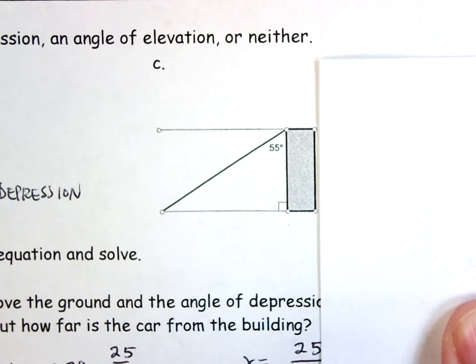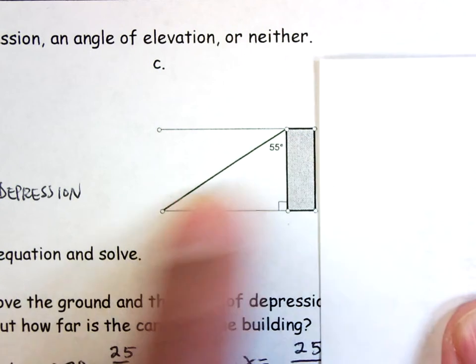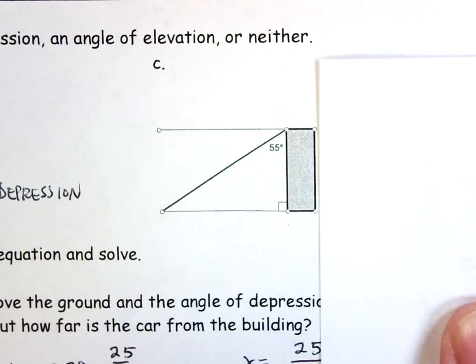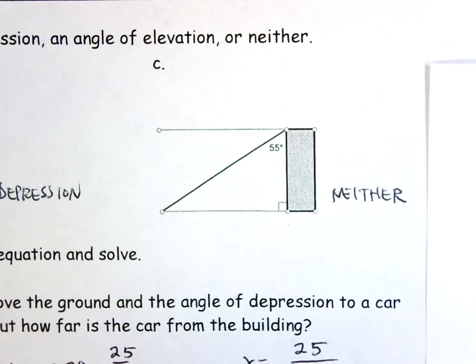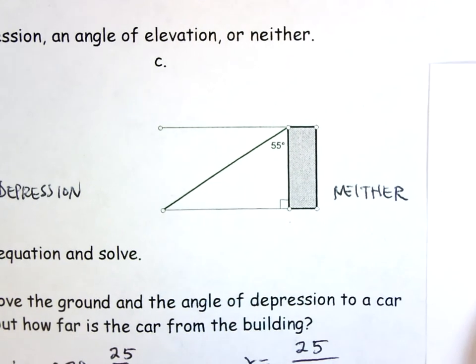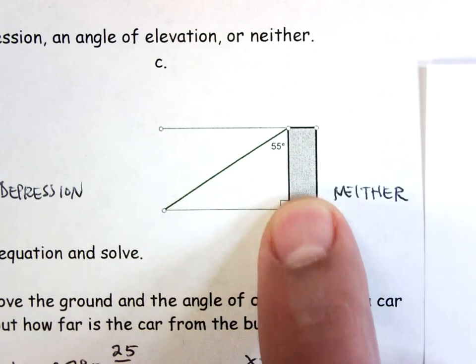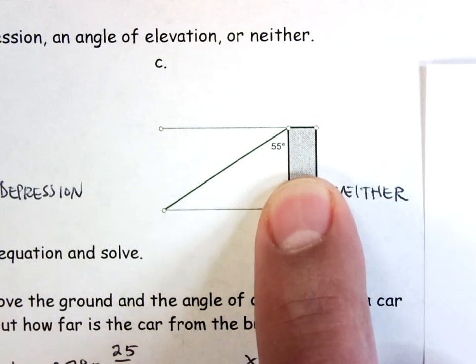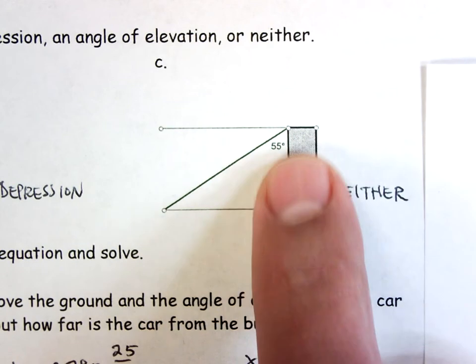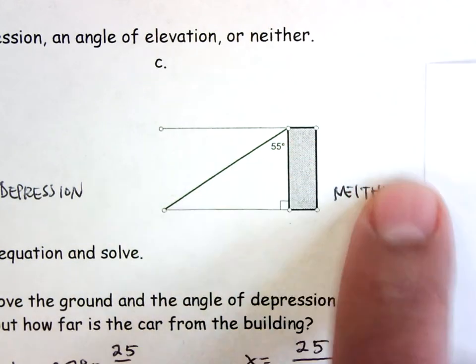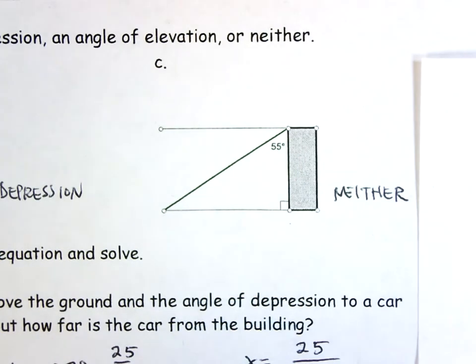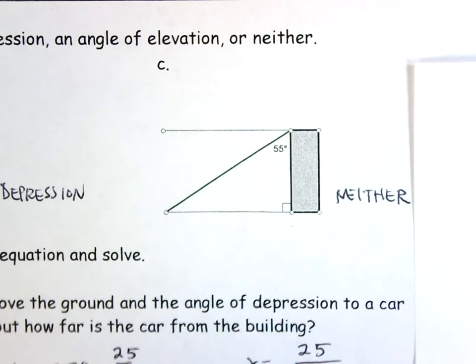So we got somebody maybe standing on top of this cliff or this mountain, and they're looking down. This is a 55-degree angle. Is that an angle of elevation or an angle of depression? What are we thinking? Okay, it's neither. It is neither an angle of elevation or depression. Why? Remember, an angle of depression and an angle of elevation must be made with the horizontal line. So the two lines that make up this 55-degree angle, neither one of them is horizontal. This one is not horizontal and this one is not horizontal. So this is neither an angle of elevation nor is it an angle of depression. One of the lines must be horizontal.